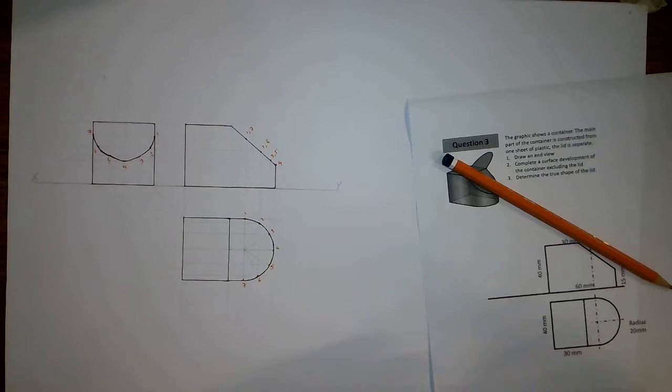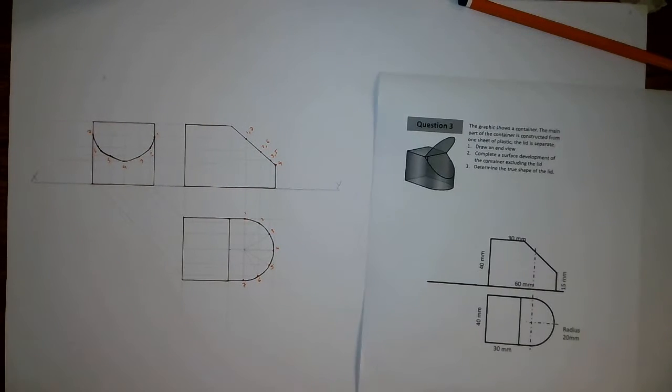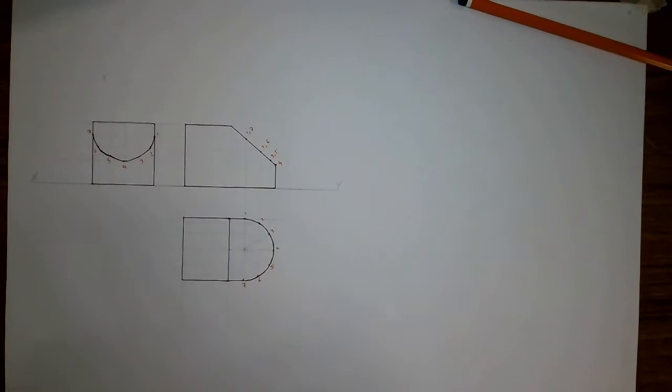That's the end view done. Okay, so that's part 1 of the question completed. Part 2 then is to complete the surface development of the container excluding the lid. So in other words, we don't have to do the lid. Okay, so I'm going to move the sheet out of the way here now.